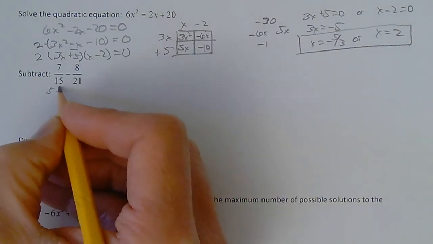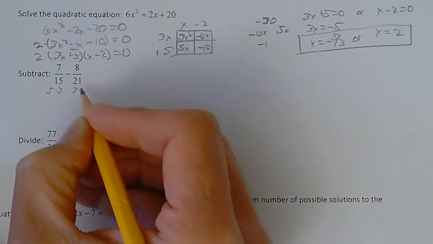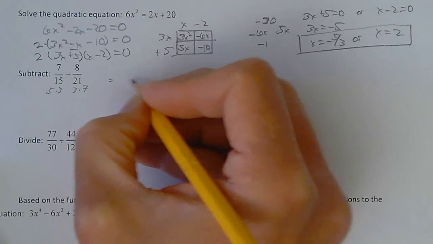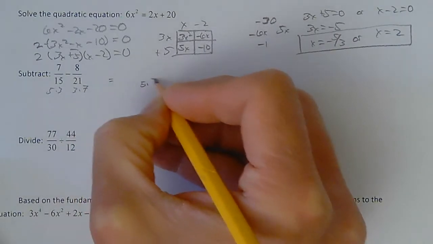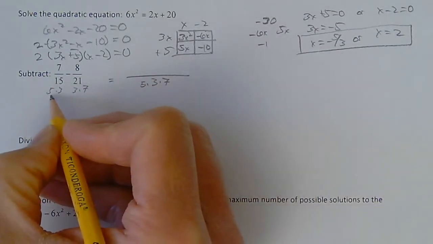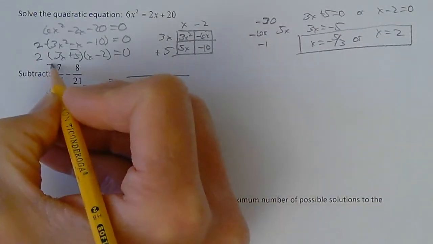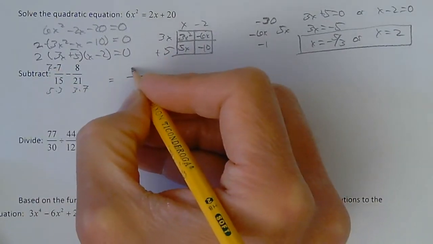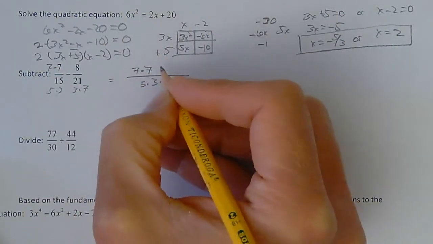15 is a 5 and a 3. 21 is a 3 and a 7, so my new denominator needs to have a 5 and a 3 and a 7. Fix my numerators. This had the 5 and 3, but not the 7, so I'm going to need to multiply by the 7 on top there. So I'll show more steps here.